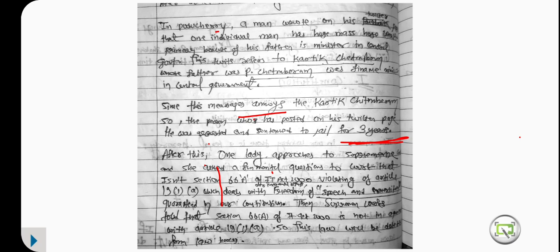So you understood. After this, it happened that one lady approached the Supreme Court and asked a fundamental question: is Section 66A of the IT Act 2000 not violating Article 19 clause 1, which deals with the freedom of speech and expression? In simple terms, a lady approaches the Supreme Court.